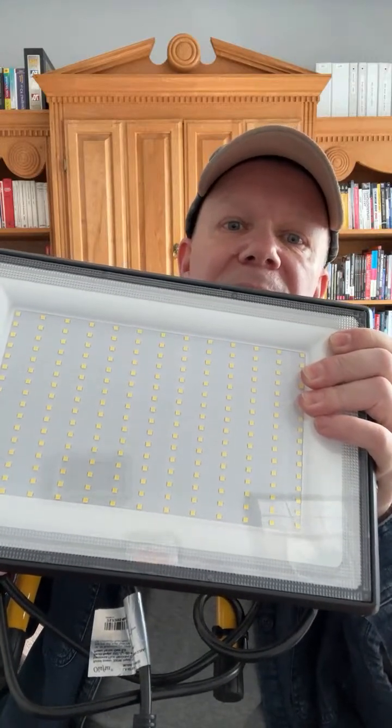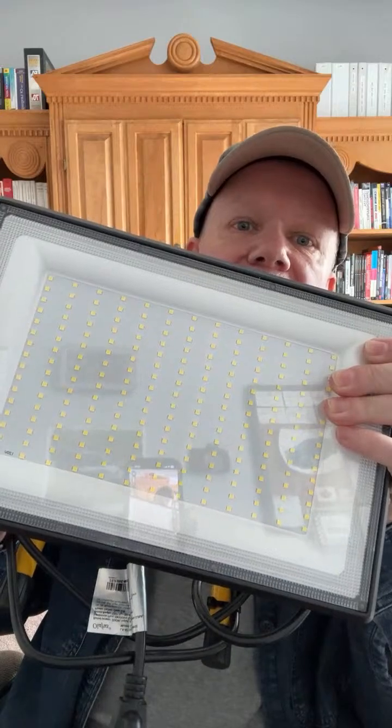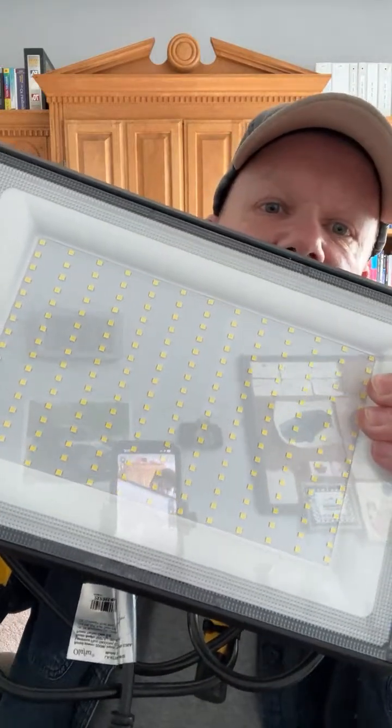They are daylight balanced. However, to get the color white, that yellow stuff that you see here, that's phosphorus. Phosphorus is a coating that gets put on the LEDs, and phosphorus by nature for this application degrades. So that also will limit the lifespan.